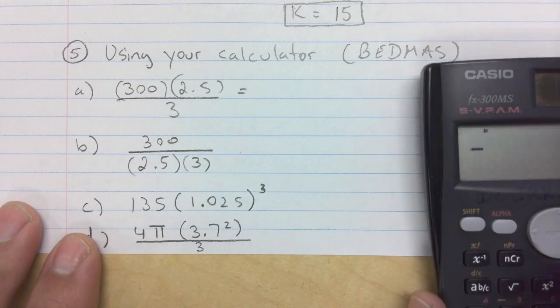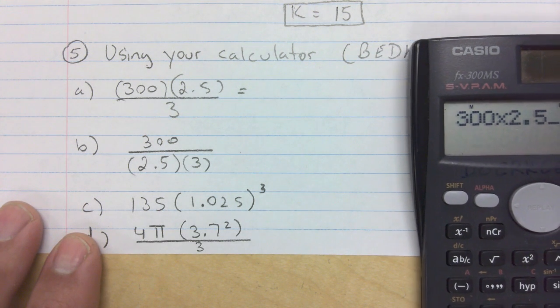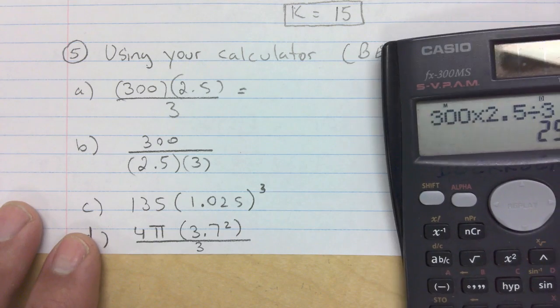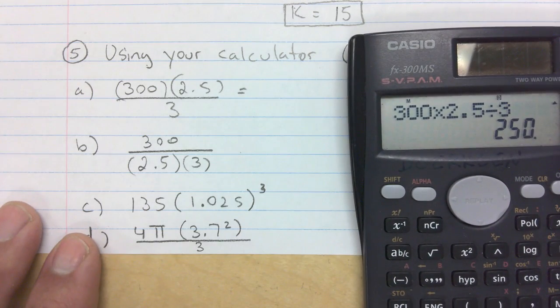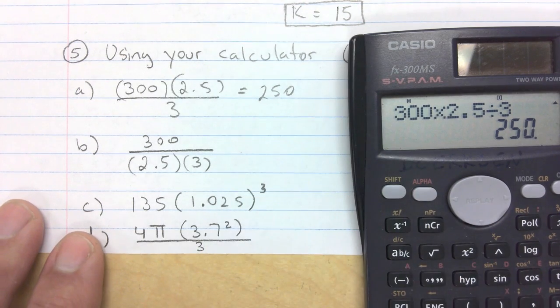Right, so for the first one, you just type it in, 3.2 times 2.5 divided by 3, you get 250. Okay, so we'll write down 250. No problems there. That's what we've been doing.